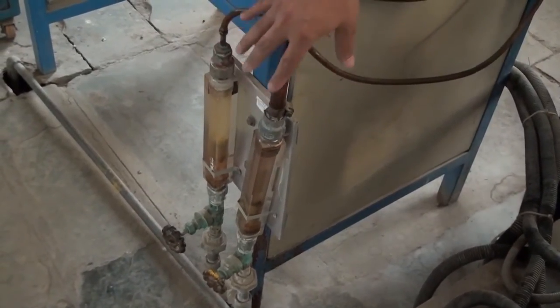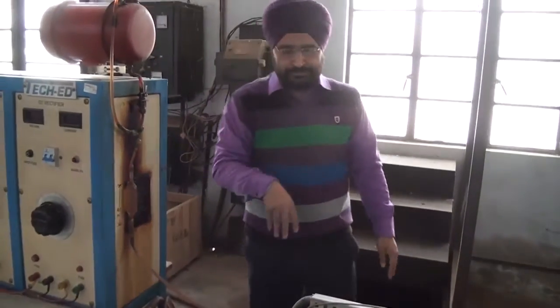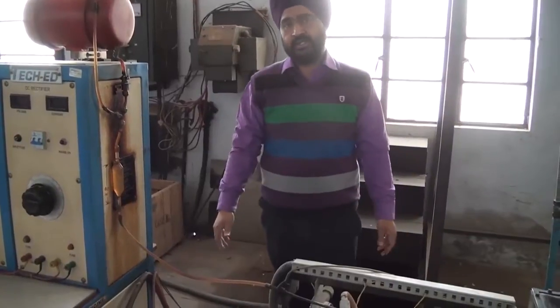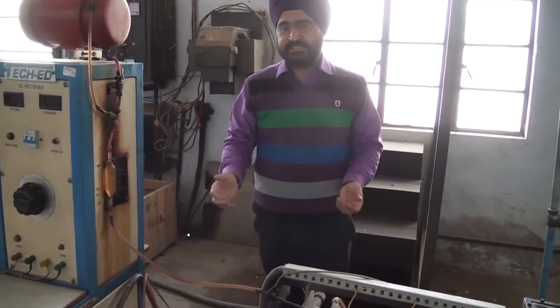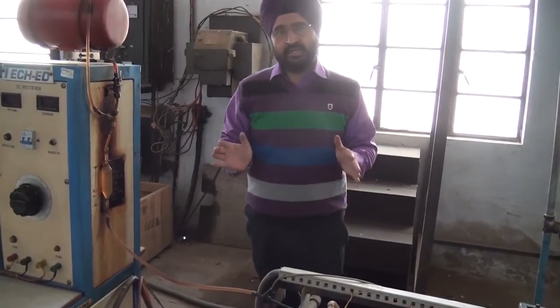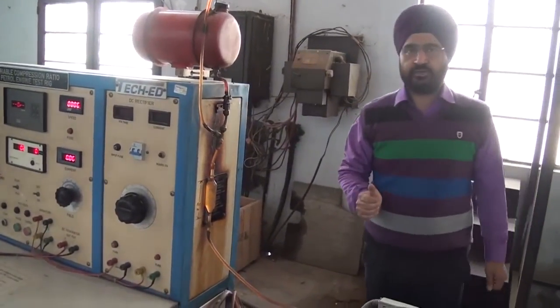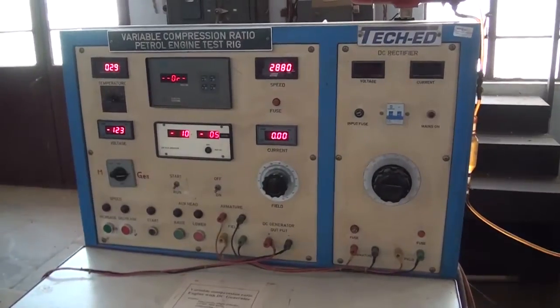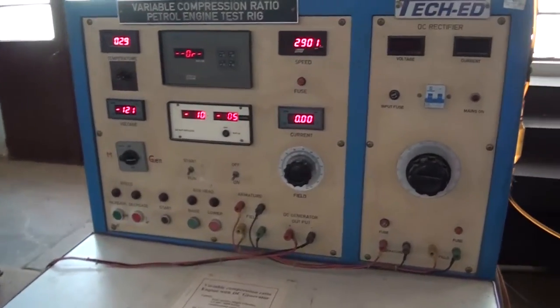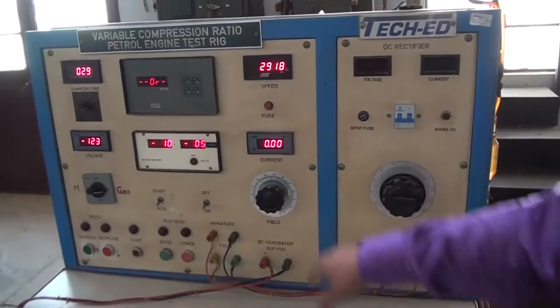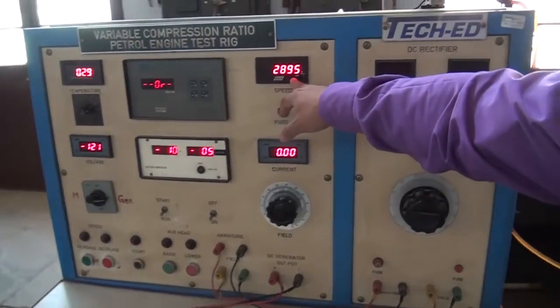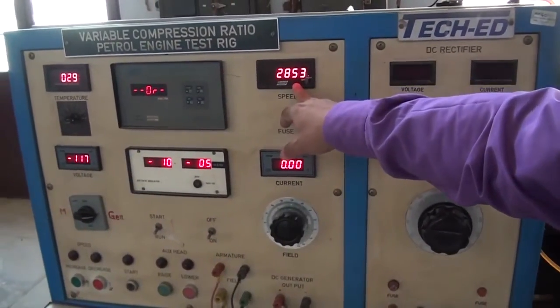Now once that is there, checking all the things, now you could start the engine. Now we'll start the engine and we'll take down 1 or 2 readings and we'll try to do the experiment. So you see that, okay, now we have started the engine.